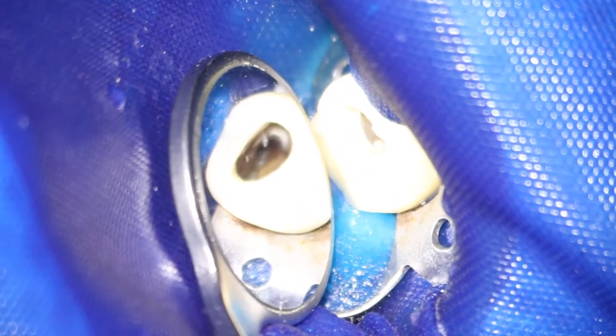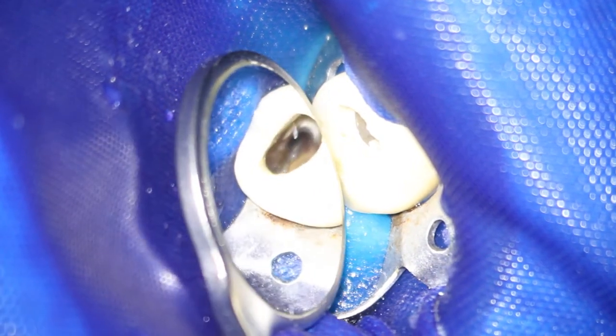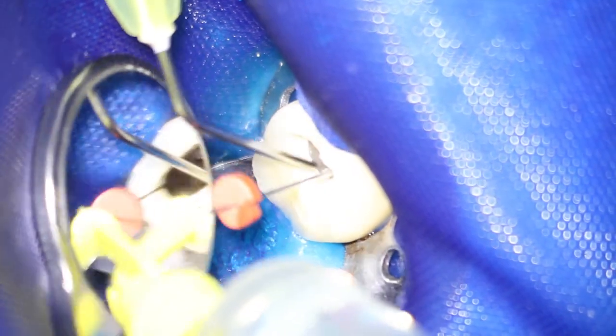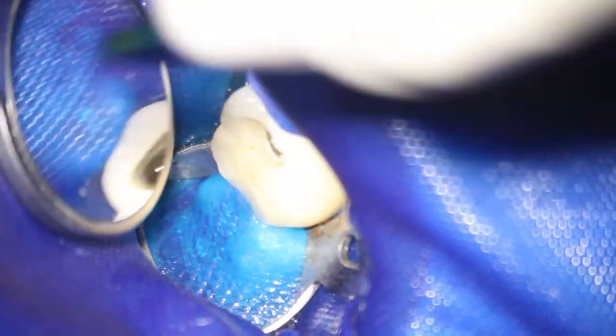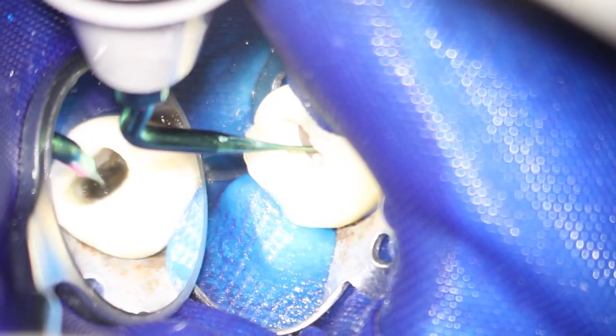Now you can see how clean the canal is after the first irrigation with ultrasound application. Then the next irrigation sequence has started because there are still parts of necrotic tissue inside of the canal.